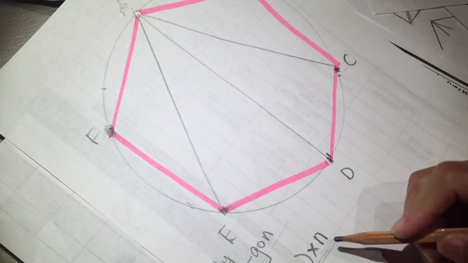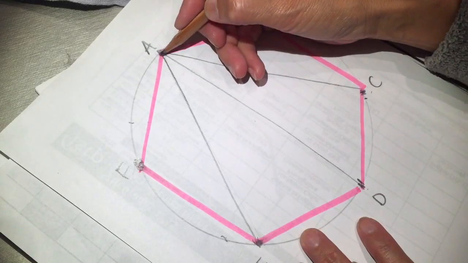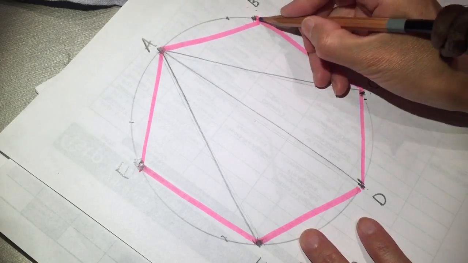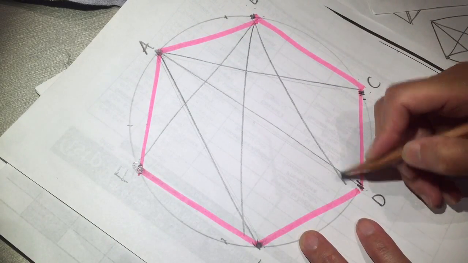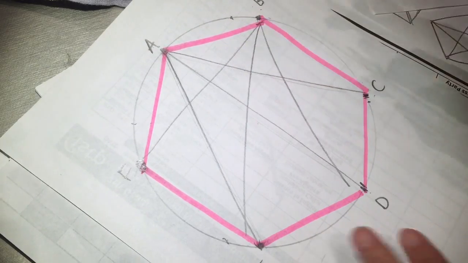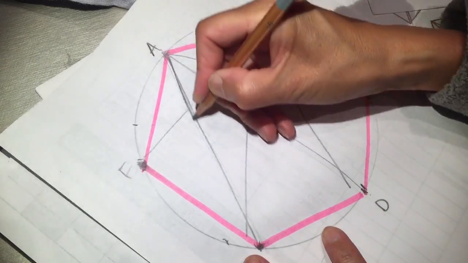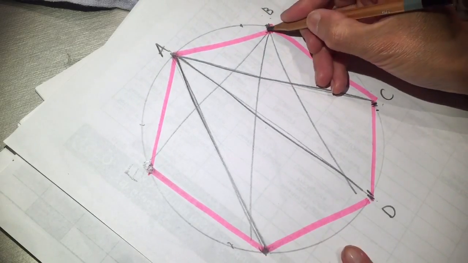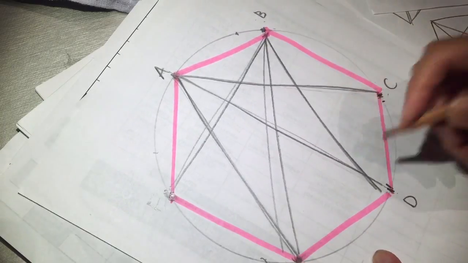Okay, so here you can see A can connect to these points, and B connects. So let's do A can connect 1, 2, 3 points, right? B can connect 1, 2, 3 points.